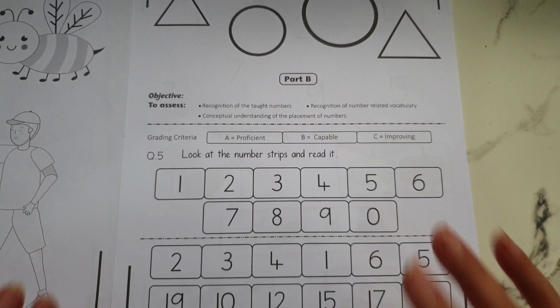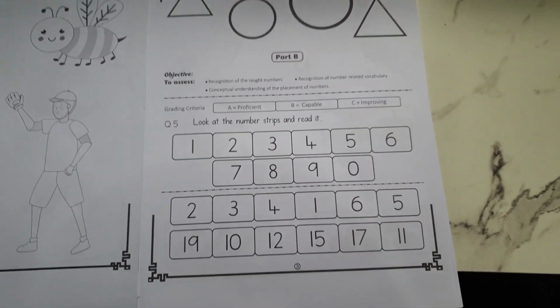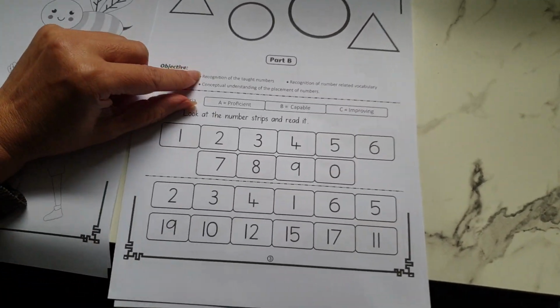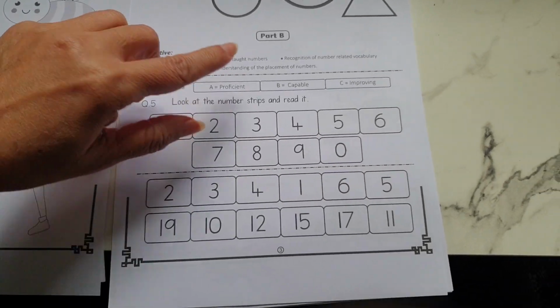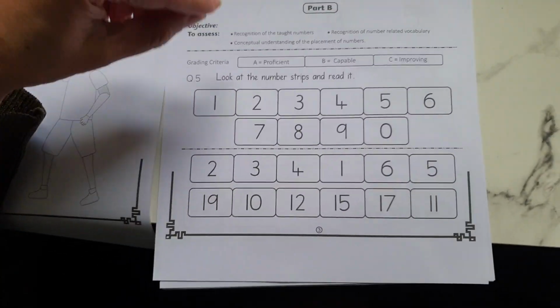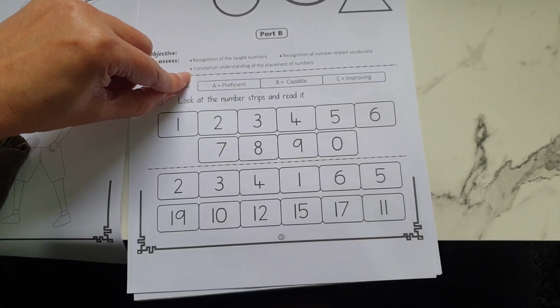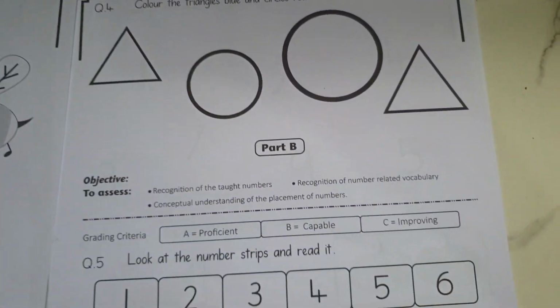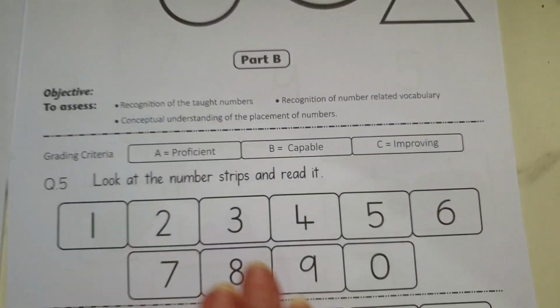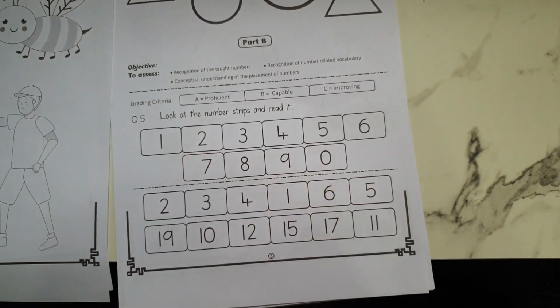This is part 1. Part B, the objectives of Part B are to assess the recognition of taught numbers, recognition of number-related vocabulary, and conceptual understanding of the placement of numbers, like where do they fall in a number strip or on a number line.